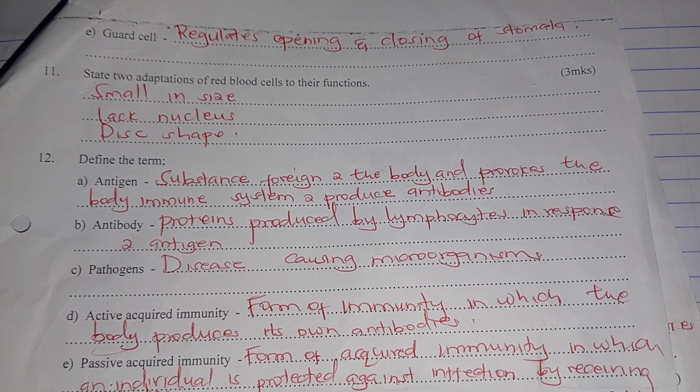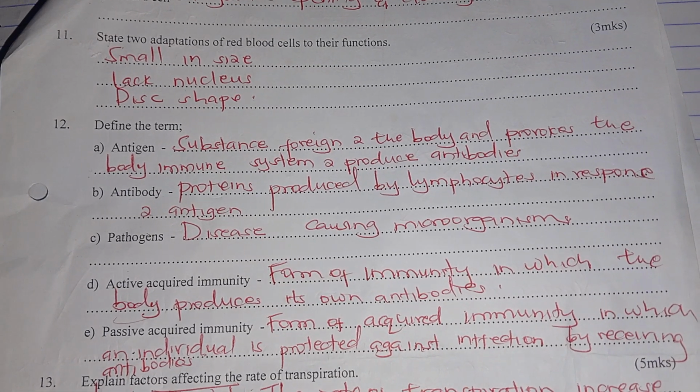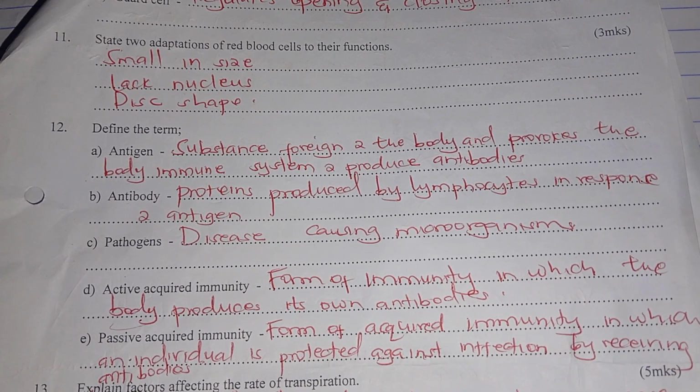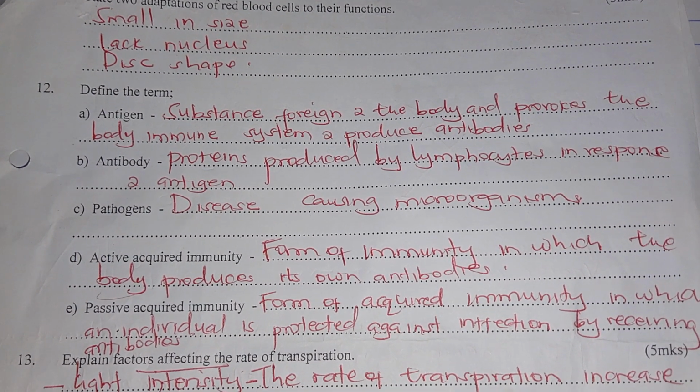Guard cells regulate the opening and closing of stomata. Set to adaptations of red blood cells to their function: they are small in size, they lack a nucleus, and they are disc in shape.